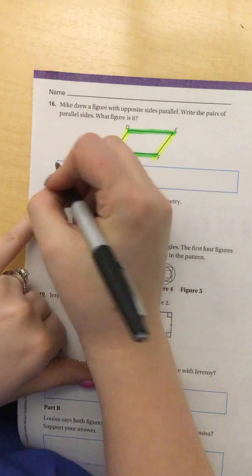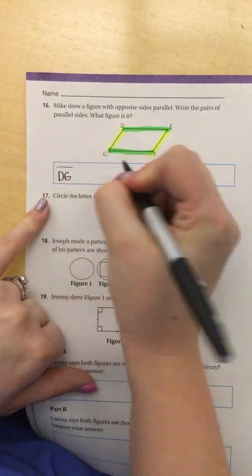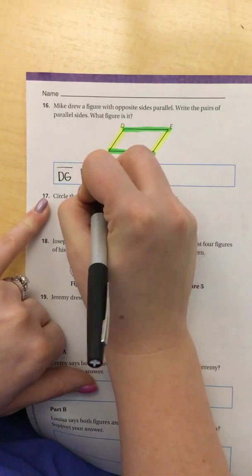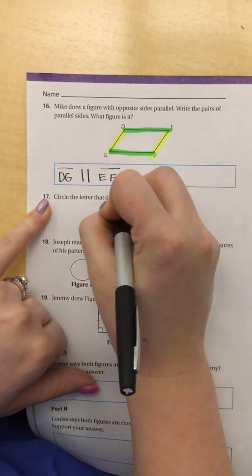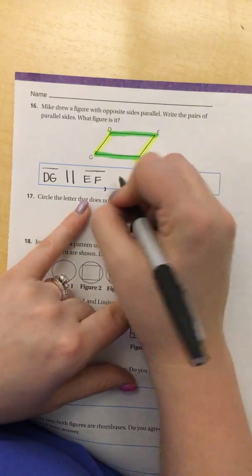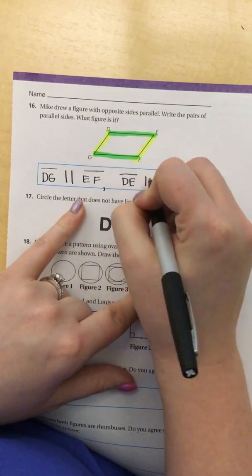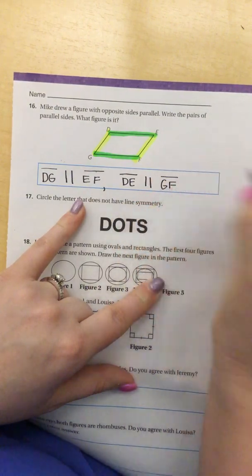So when we do this, I can say segment DG, and this is the symbol for parallel, is parallel to segment EF. That's 1. I can also see that segment DE is parallel to segment GF.